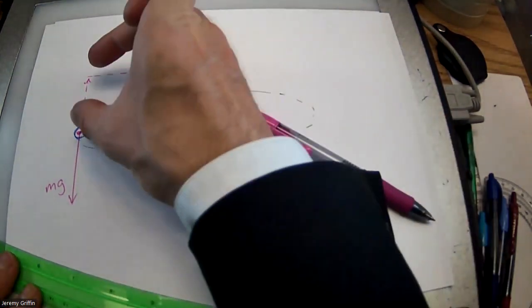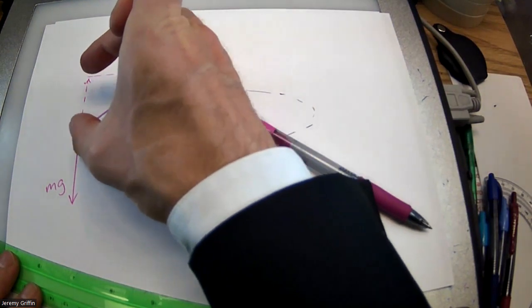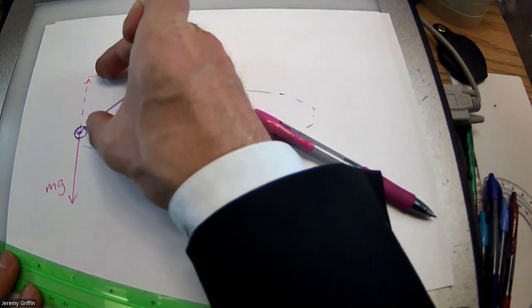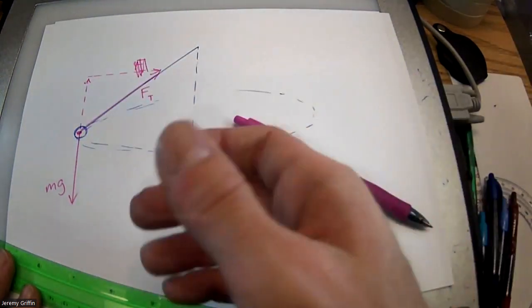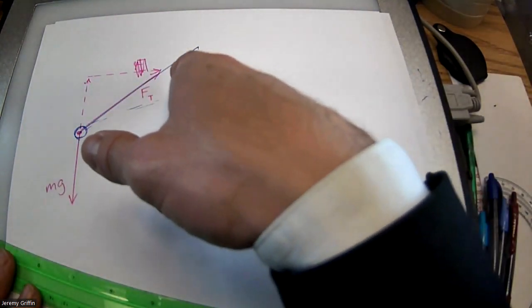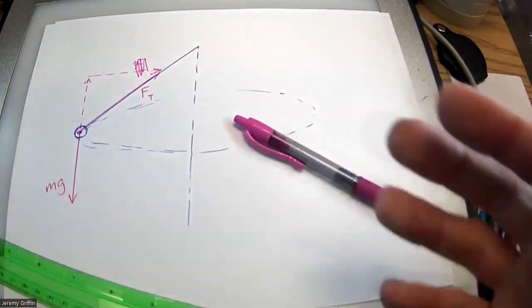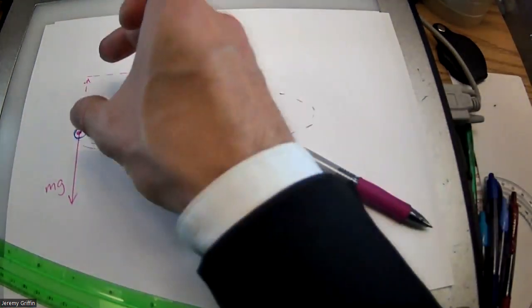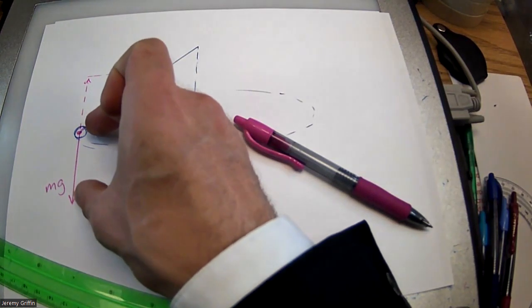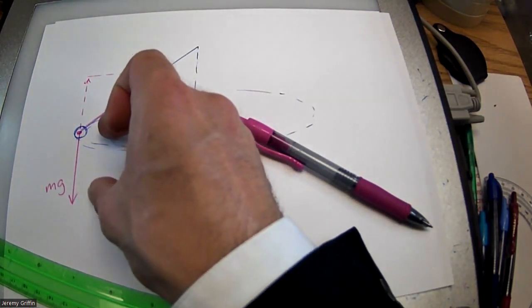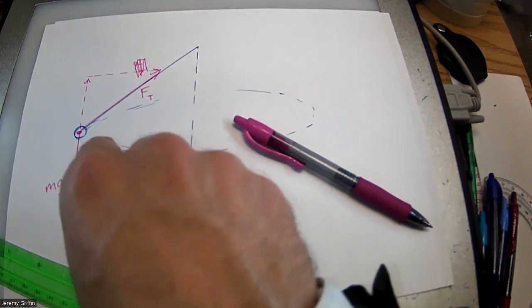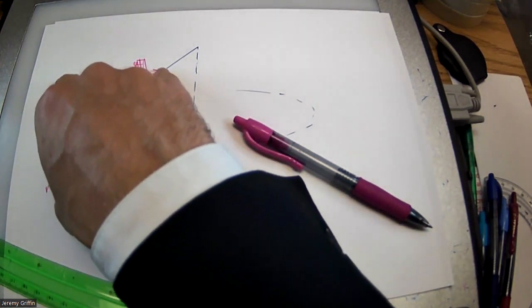Do you guys see that this component exactly balances the weight? Look at that, right? In fact, if you had some numbers associated with this, like the mass of the ball and maybe the angle of pitch, do you think you could start to do some trigonometry analysis and maybe set this equal to this or something? So that just tells you that there's no vertical net force on the ball. But look at the side bit right here.